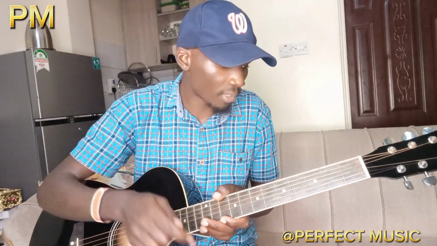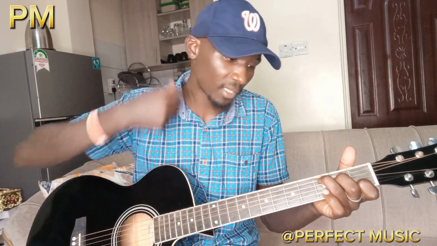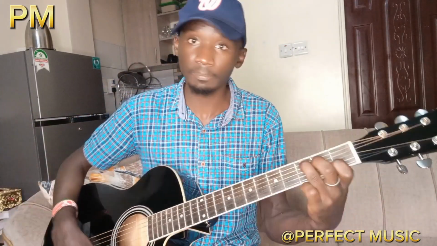But I'll introduce you on how to hold the pick in the right way, or how to use your fingers to play. You don't have to use the pick, but I like the pick more in most cases. I like the pick because of the type of music that I play.